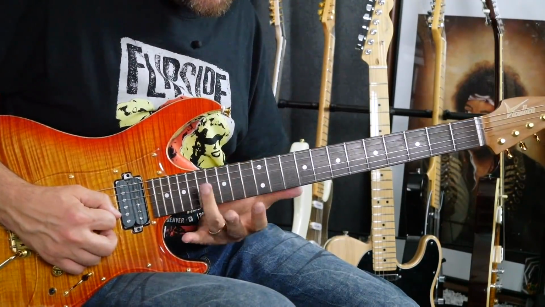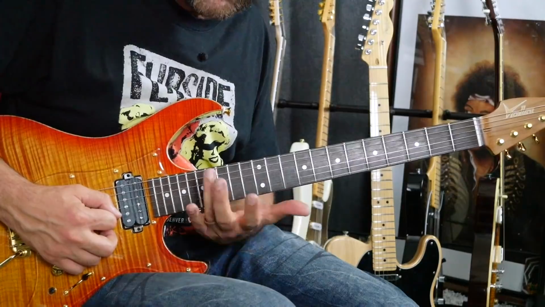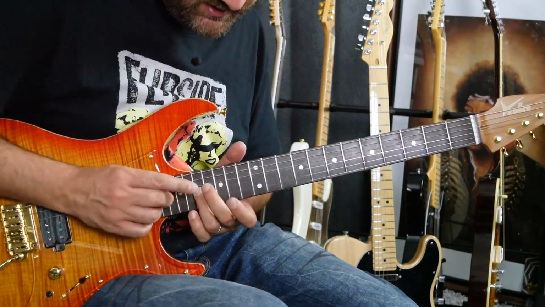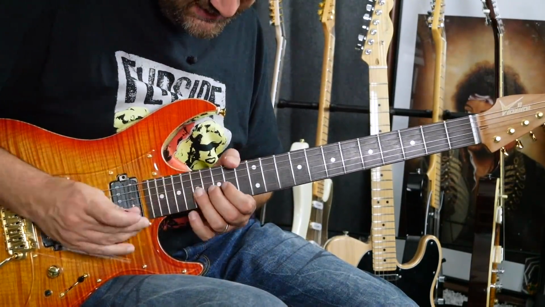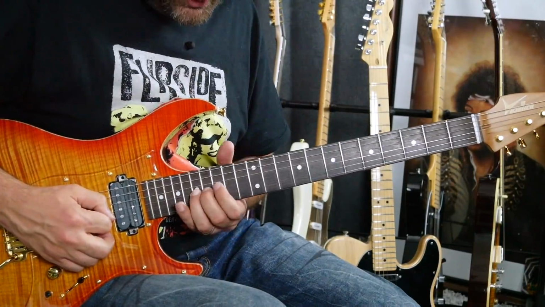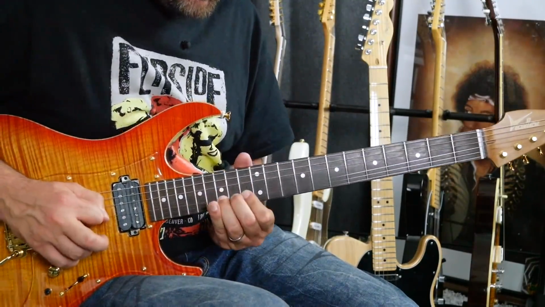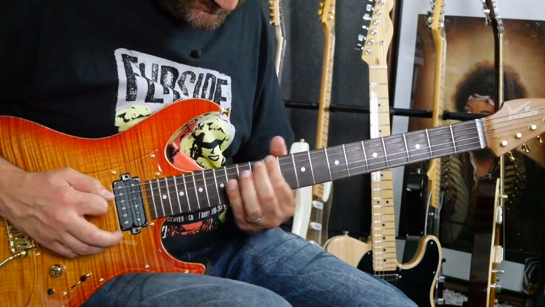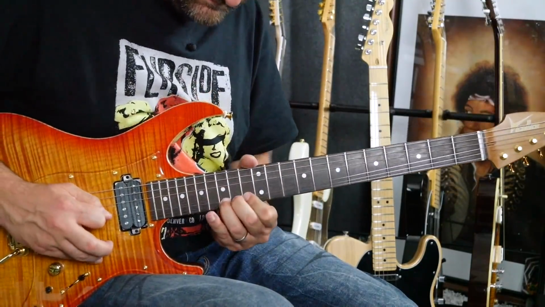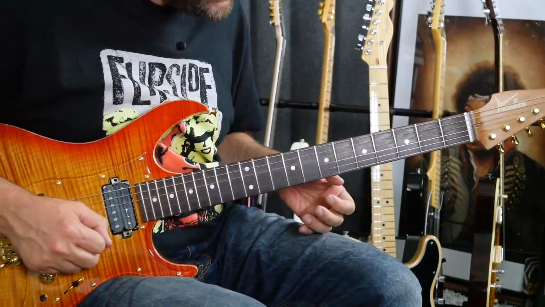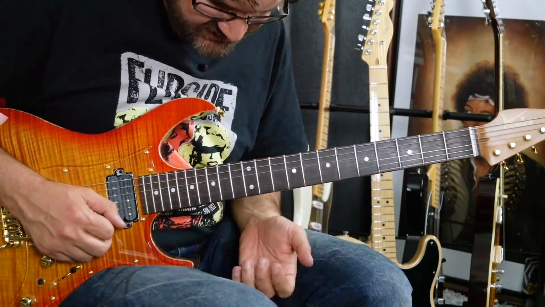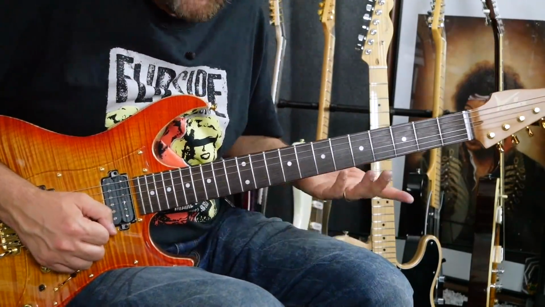So I am using the ring finger, which is the finger that likes to bend things because it can help itself with the middle and index. Once I'm here, I can do a quick slide 2 frets down and do that bend. And if I develop that with my improv using that kind of concept, I can find interesting ideas.